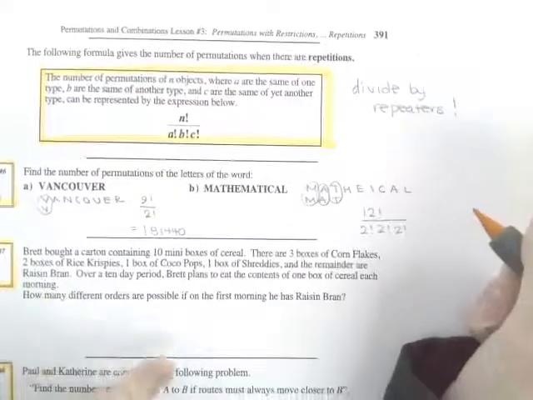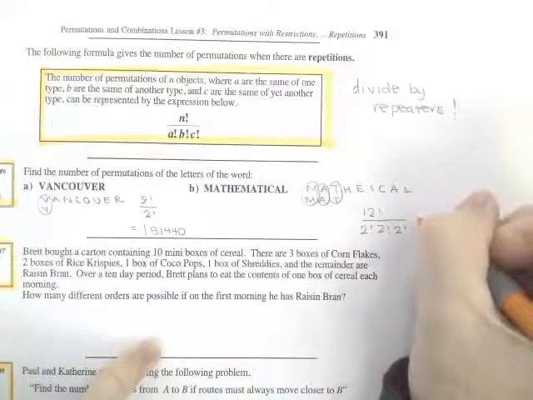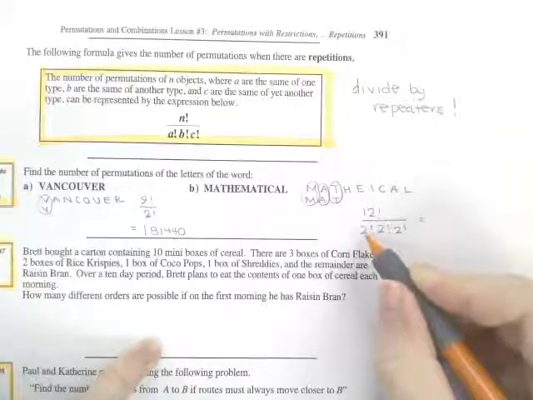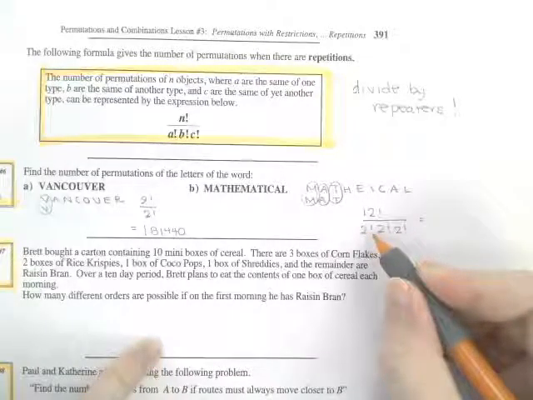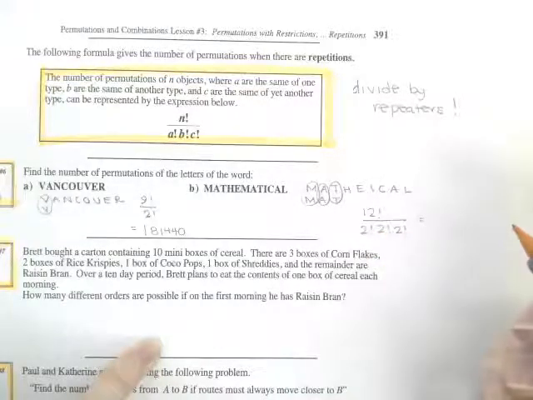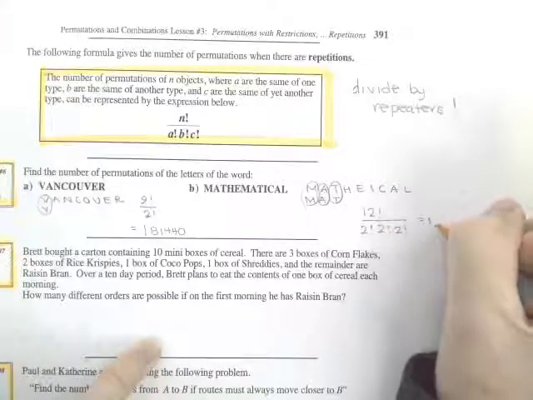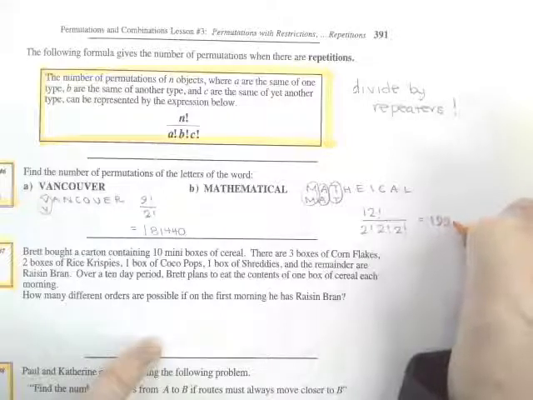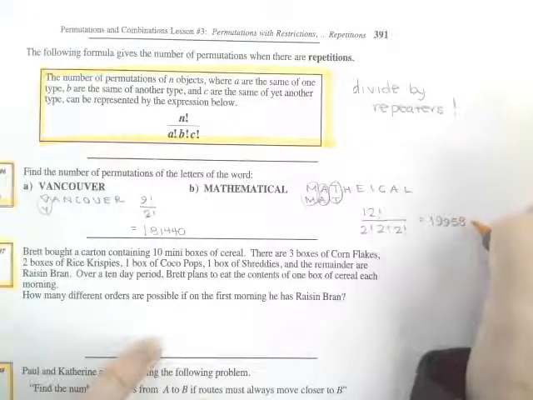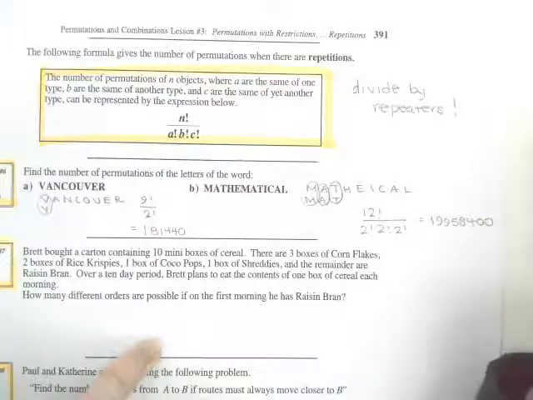And remember, if you're doing this on your calculator, you've got to put brackets around that whole thing on the bottom. And I would think 2 factorial, oh yeah, that's just 2. So don't bother finding all the buttons for factorial. You can just do divided by 2 times 2 times 2 in brackets on the bottom. And we end up getting 1,995,840. And I hope that you got that one.